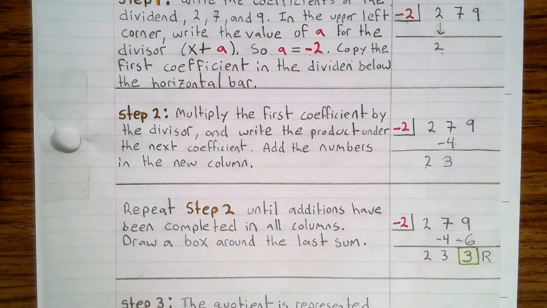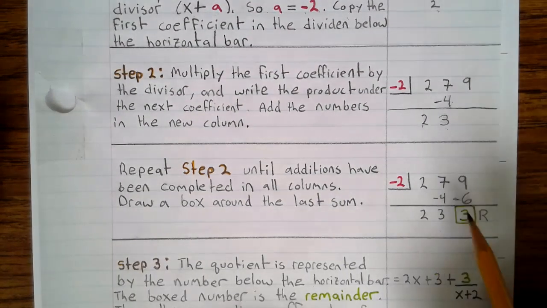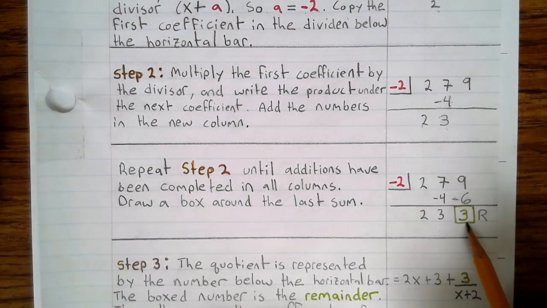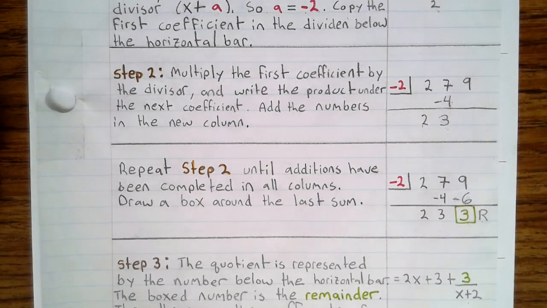Repeat step 2 until additions have been completed in all columns. Draw a box around the last sum. So 3 times negative 2 is negative 6. 9 minus 6 is 3, which is the remainder.